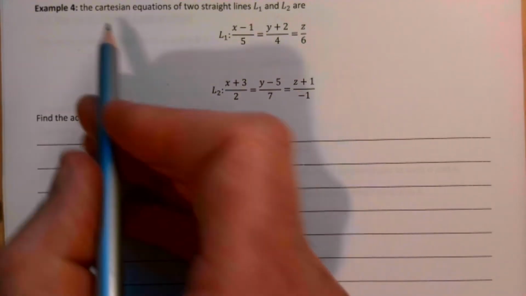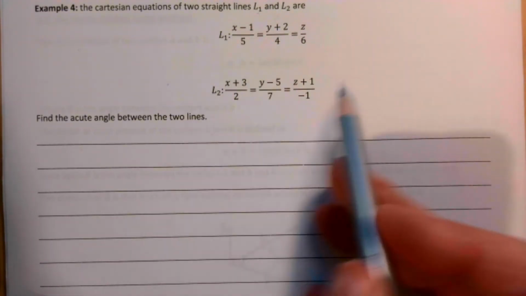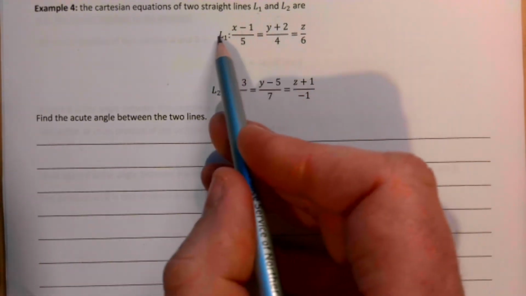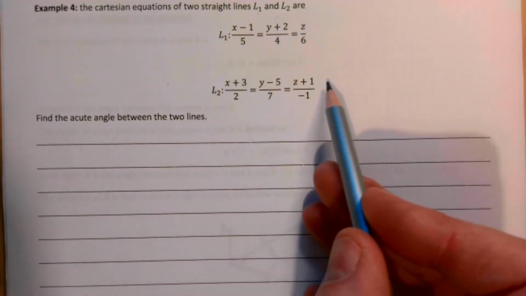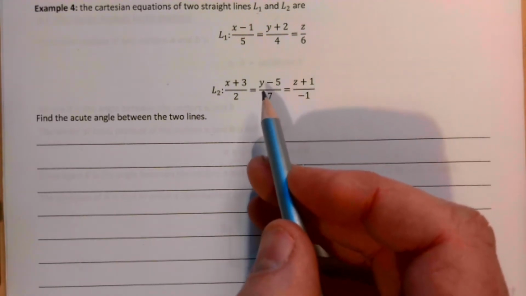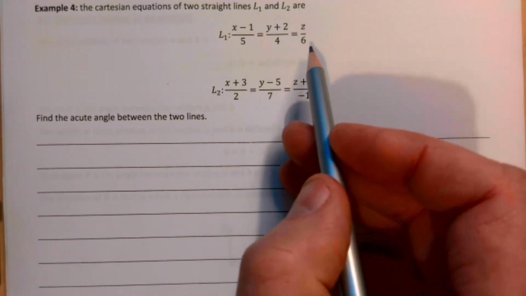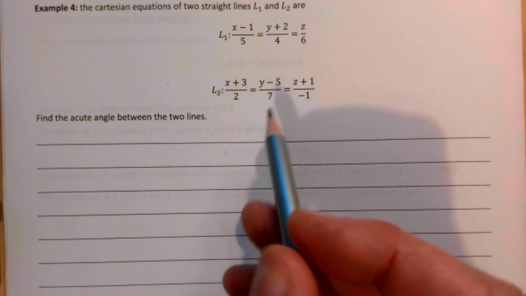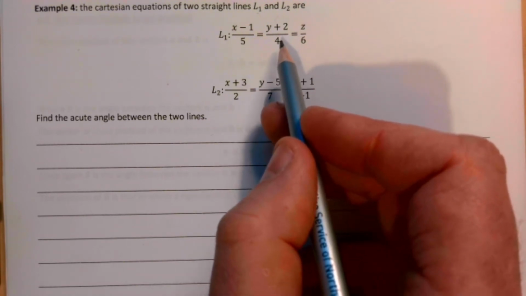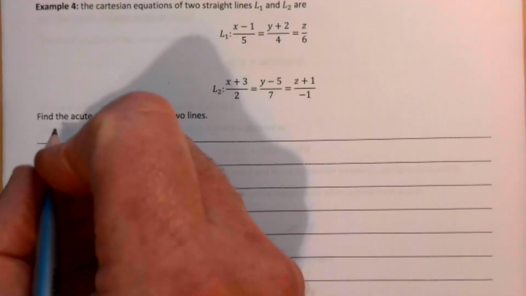Example 4 then says the Cartesian equations of two straight lines L1 and L2 are this and this. Find the acute angle between the two lines. Here's what we're going to have to do. Change this into vector form. And then use our dot product. If you remember, our dot product is our way of finding out the angle in between two vectors. Now it's the B part we're going to use. I'll explain that a wee bit more as we get through it. But it's the B part of the vector equation, which gives us direction, so that can tell you the angle between the two. So let's get our L1 set up first of all.